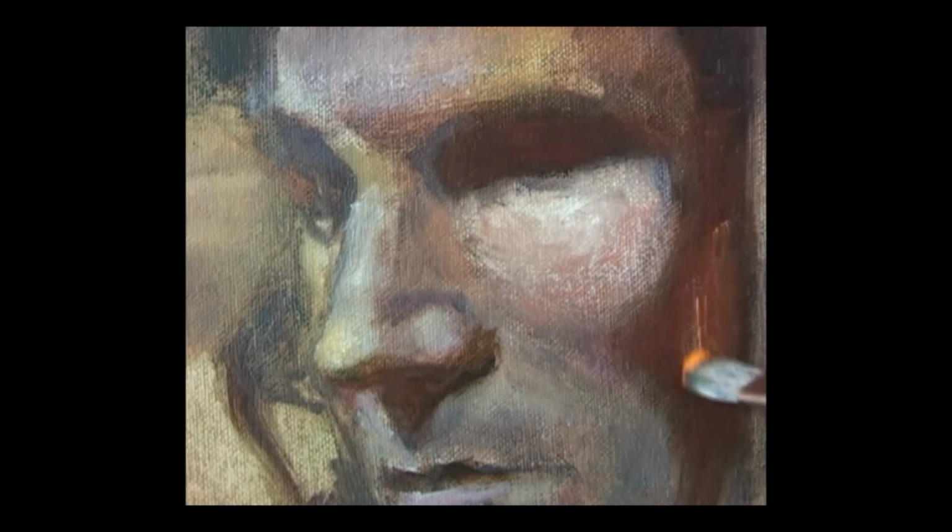One of the characteristics that you can observe in the shadows of the objects is that there is a certain luminosity or transparency that is much easier to achieve with warm colors than with cool colors.